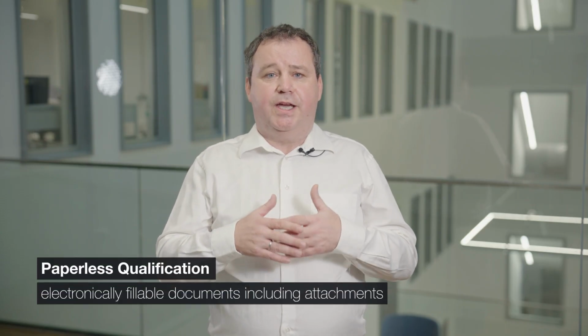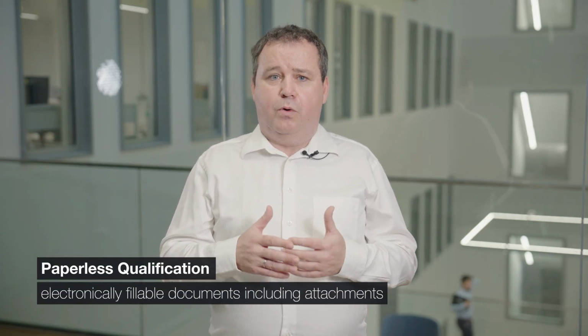Paperless is a buzzword these days, Georg. Does Anton Paar offer paperless qualification? Today, most customers still prefer printed and manually filled and signed qualification documents over paperless documentation. However, more and more instrument users start to ask for electronic documentation. Nonetheless, Anton Paar is going to be offering qualification documentation the service engineer can fill in electronically. Both the engineer and the instrument user can sign the documentation in a 21 CFR Part 11 compliant way.